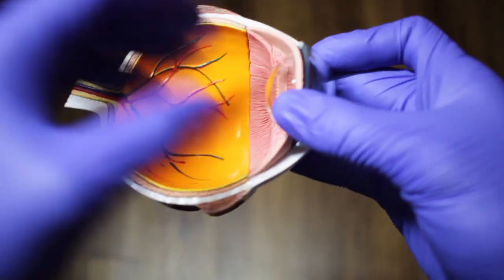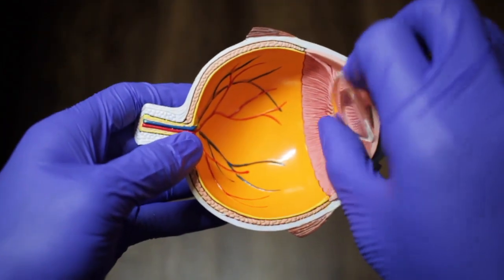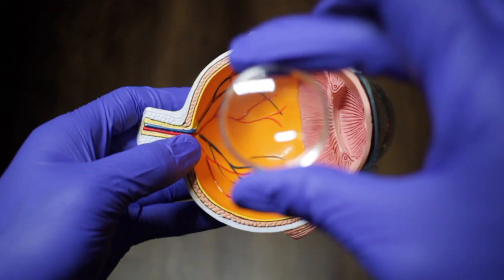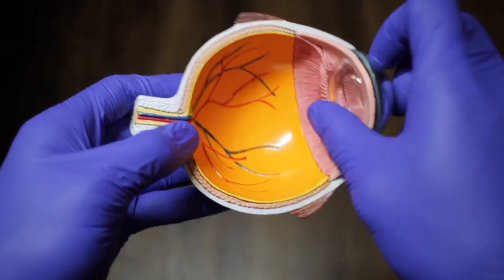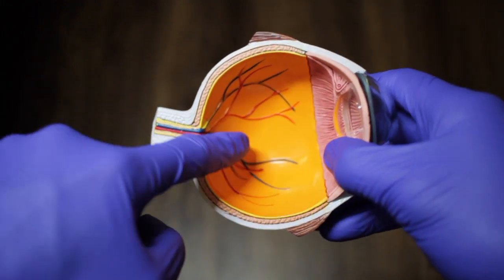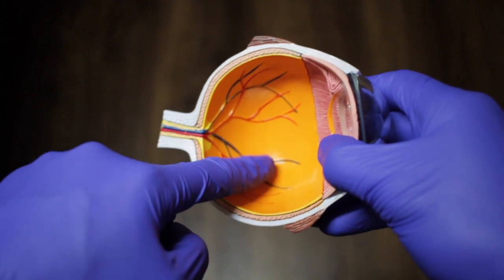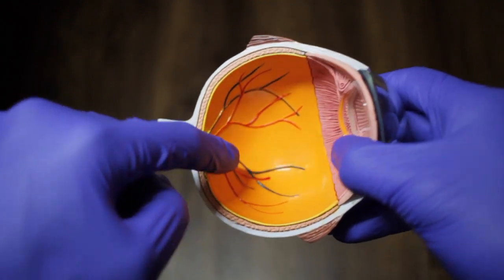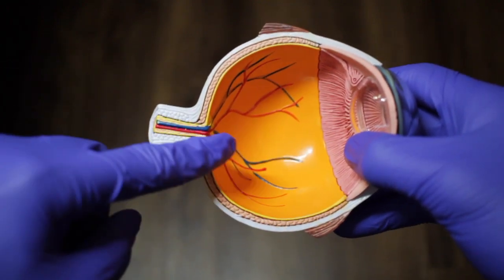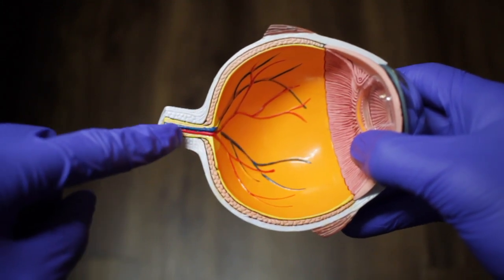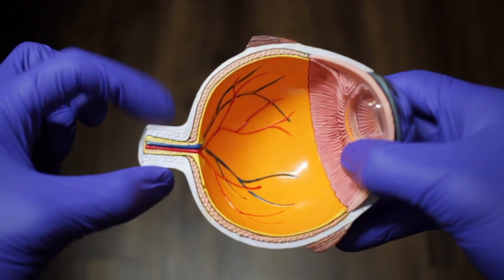Behind that is your lens. Its job is like the lens of a camera. It helps to focus the picture you're seeing. It focuses the picture onto the retina. This is the inside layer of the eye, just like the film of the camera. The picture is then transmitted to your brain through the optic nerve here.